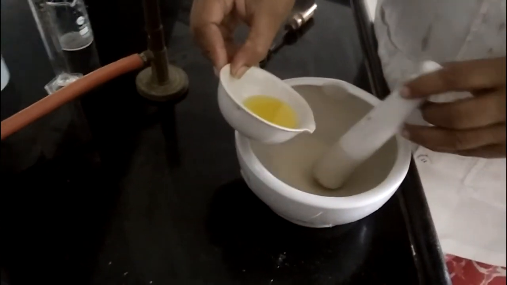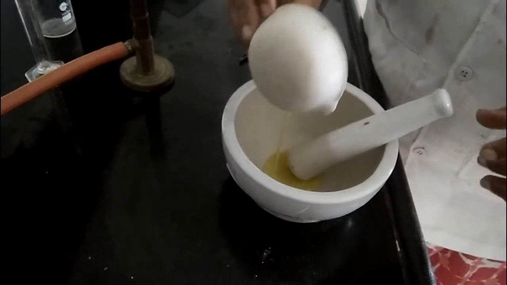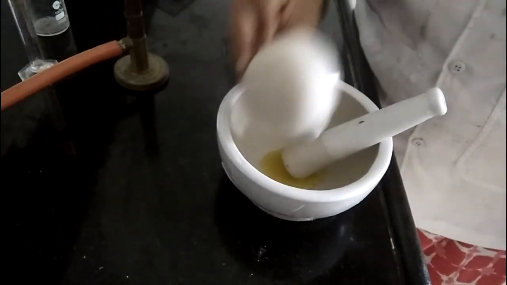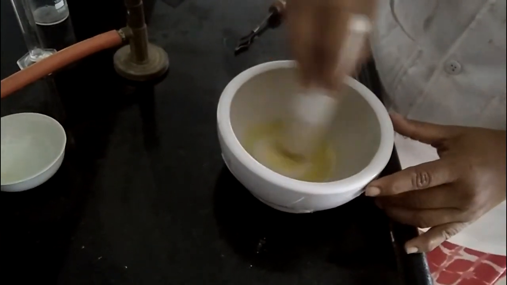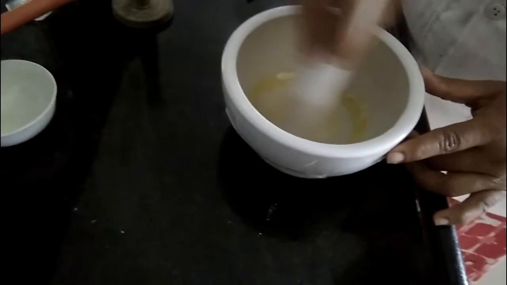We pour the sterile ointment base and water for injection solution into the sterilized mortar and pestle and we triturate it continuously.